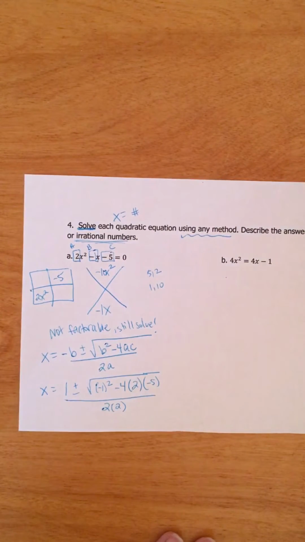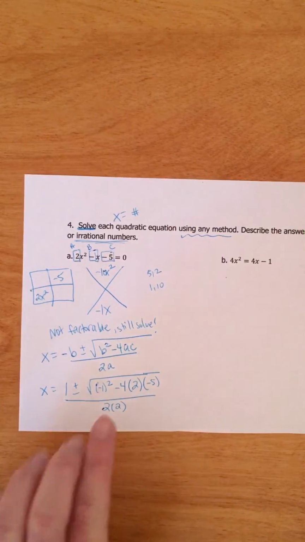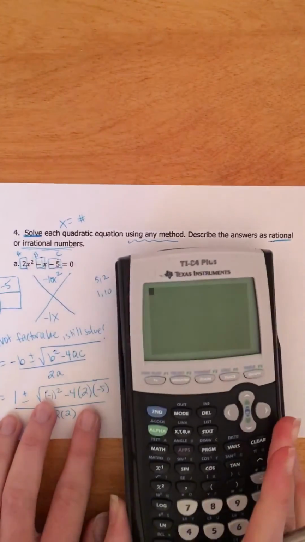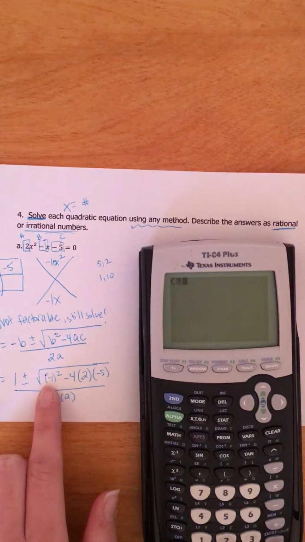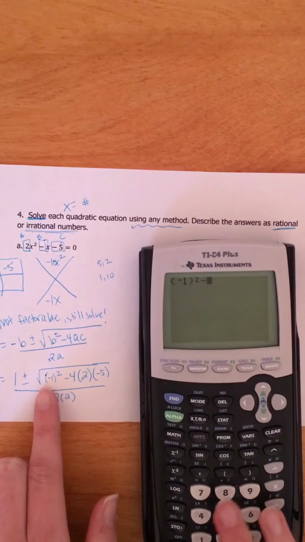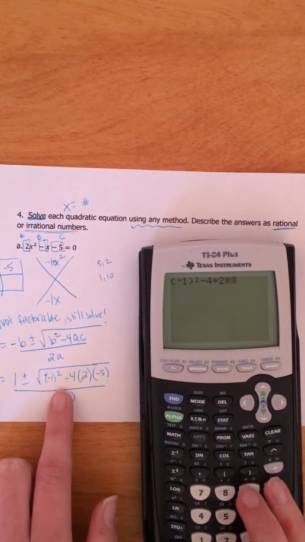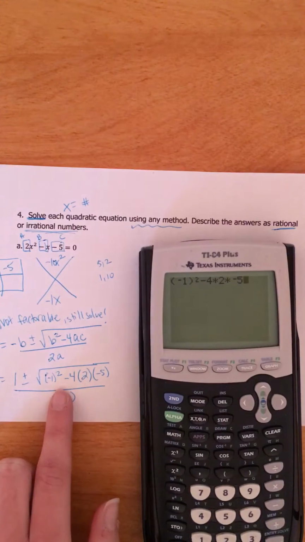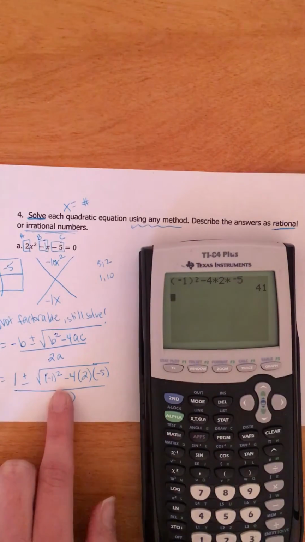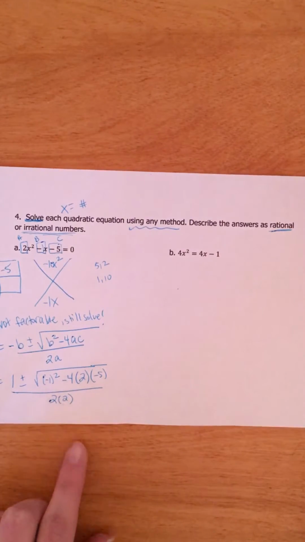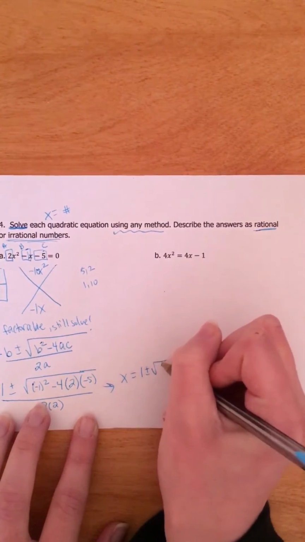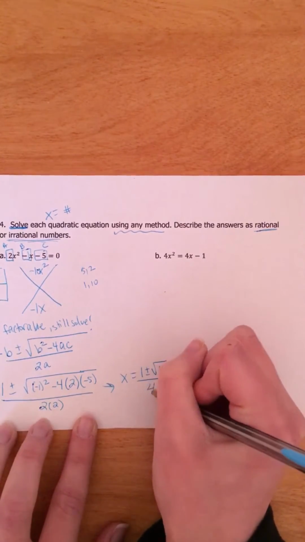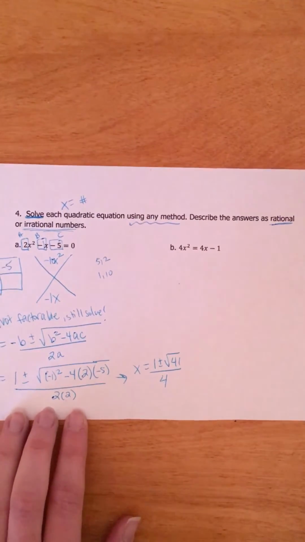All right, so we have that. So now I'm going to type in underneath the square root sign. I'm going to try to show you on my calculator right here. So I'm going to type in without the square root sign. So I'm going to do negative 1 squared minus 4 times 2 times negative 5. So I just did those little times things instead of parentheses. So underneath the square root, you should get a 41. Okay? So I'm going to say x equals 1 plus or minus the square root of 41 divided by 4, right? 2 times 2 will be a 4 down there.